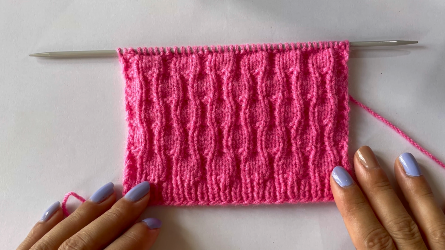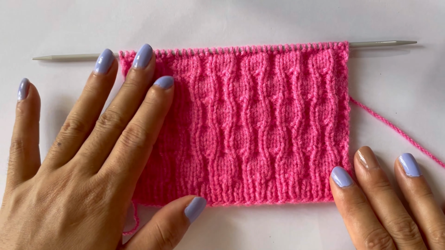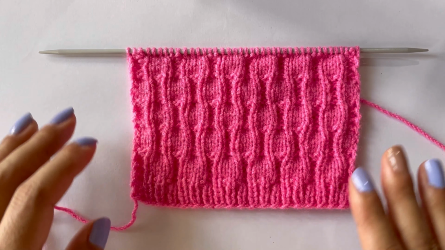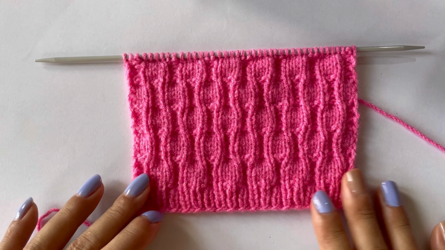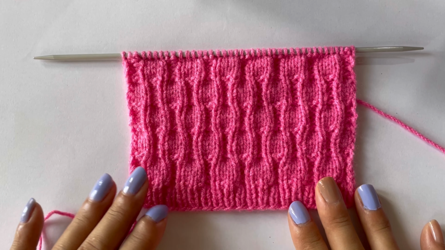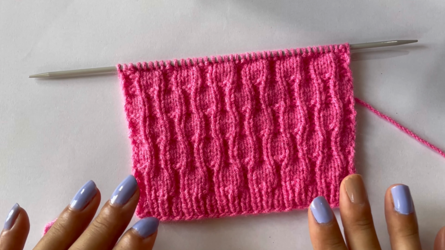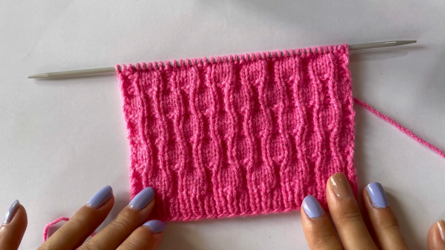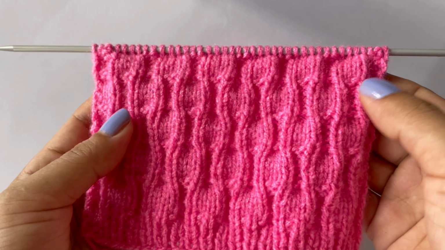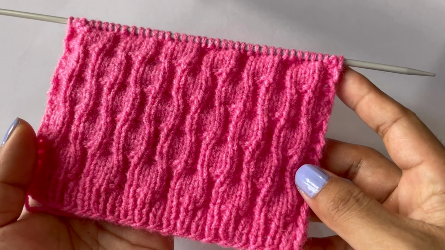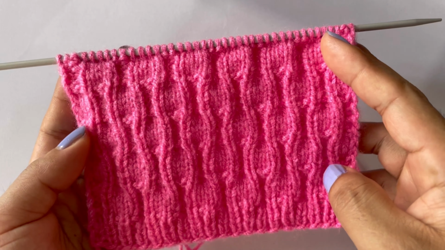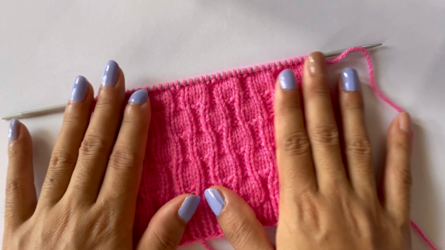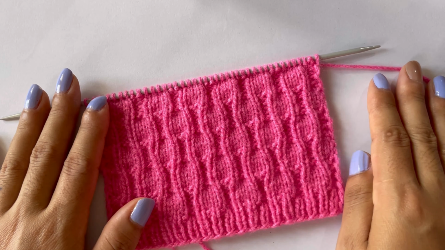In this video we are going to learn to knit this beautiful and easy pattern. You can use this pattern in any project like a sweater, cardigan, baby sweater, scarf, or baby's blanket. See, this is the way it looks. The wrong side looks like this.